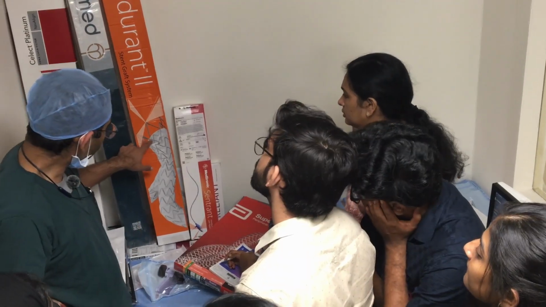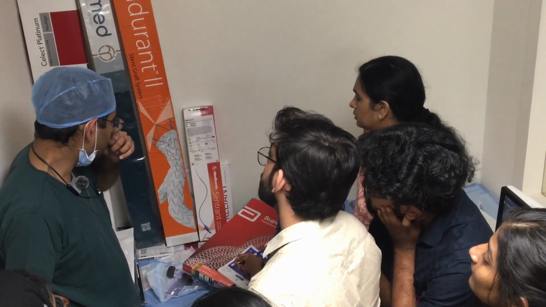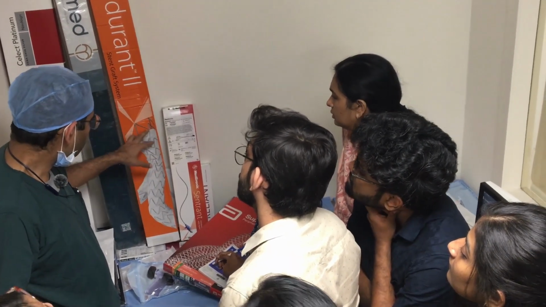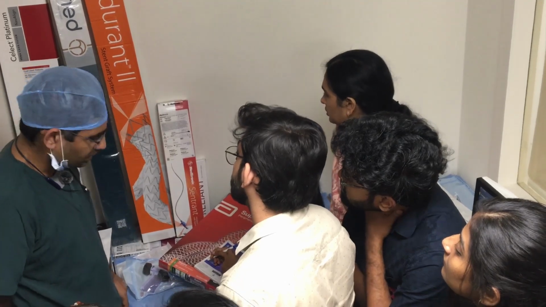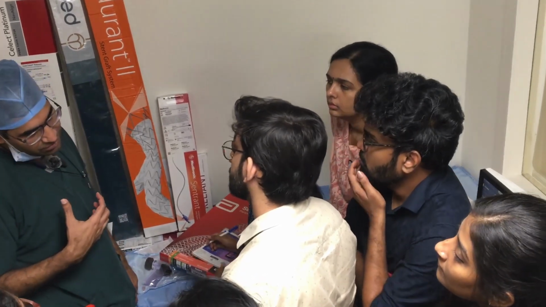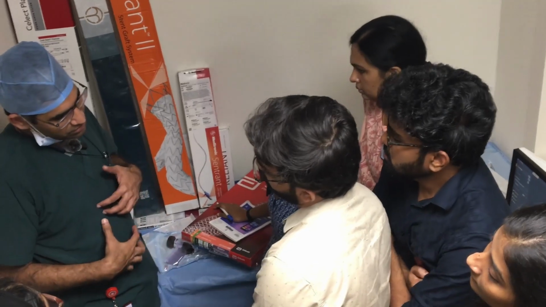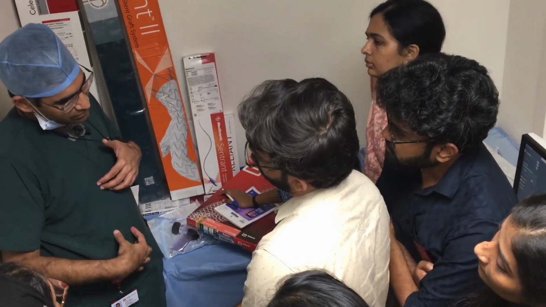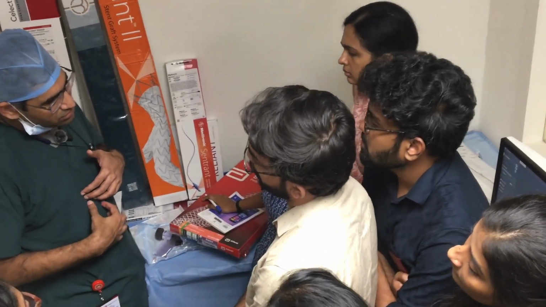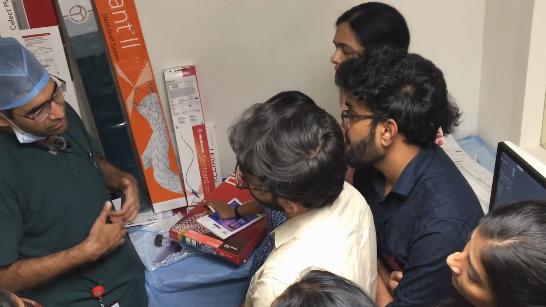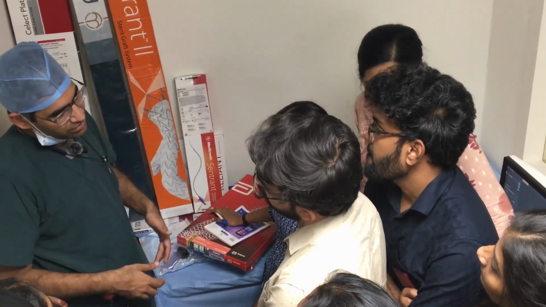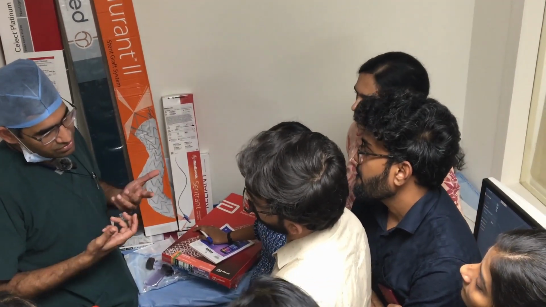This has hooks also on top, so it is used for fixing. In large vessels, one of the major problems is that over time there is aneurysm growth and the device migrates downwards. So after you deploy in a large aneurysm, 2 or 3 years later the device will be in the aneurysm. It will still be filling.